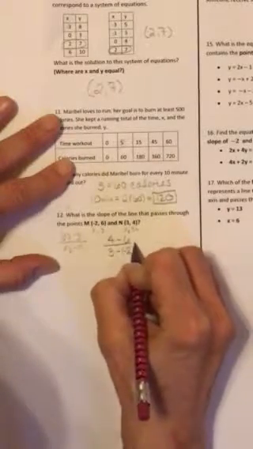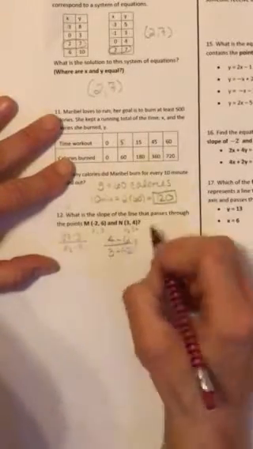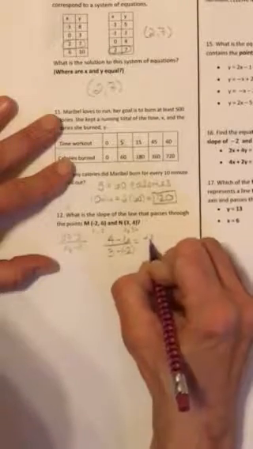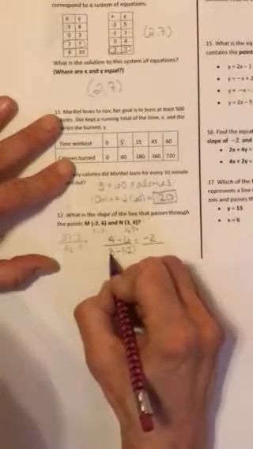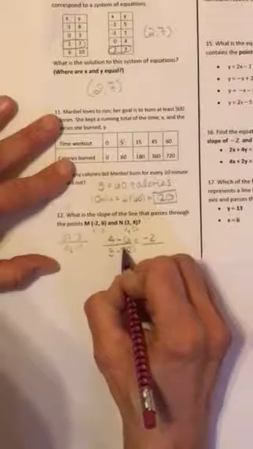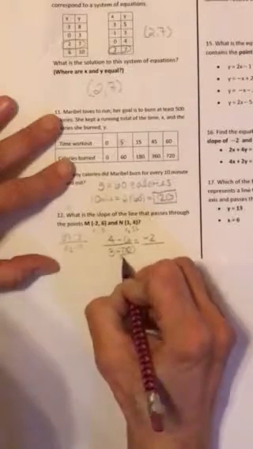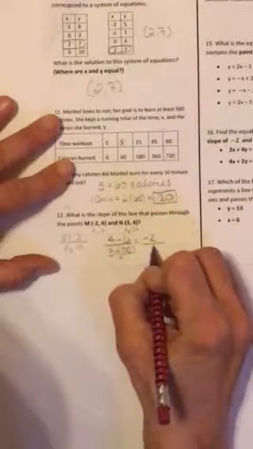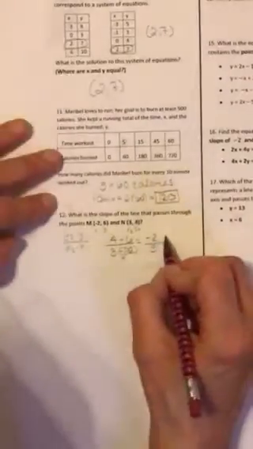Well, 4 minus 6, that's going to be negative 2. And 3 minus a minus 2, this here turns into a plus. So that's going to give me 5. And that is the answer. Boom. Yay me. We did it.